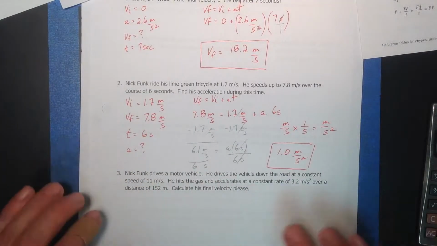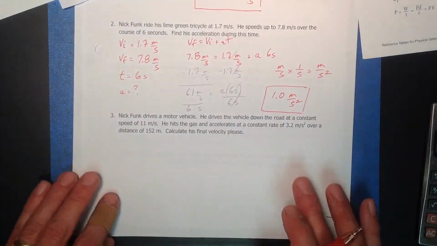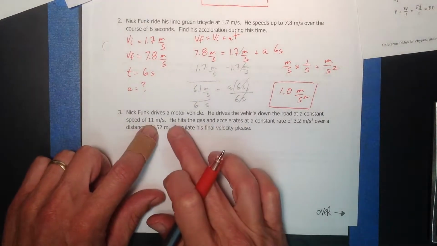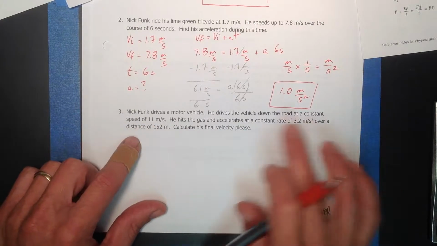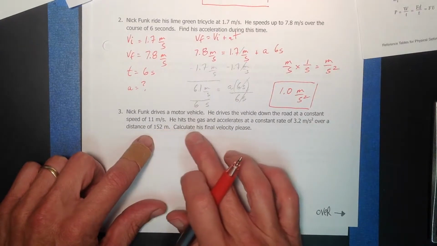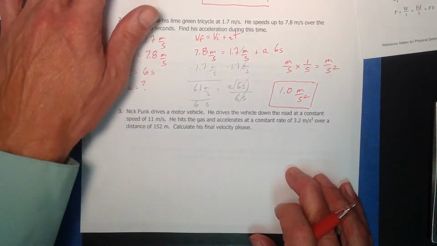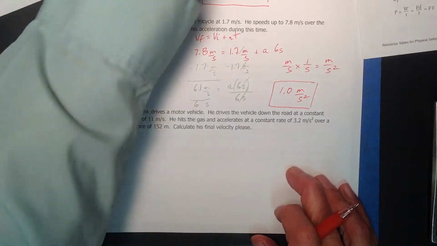Okay. Third one. Nick Funk drives a motor vehicle. He drives the vehicle down the road at a constant speed of 11 meters per second. Hits the gas, accelerates at a constant rate of 3.2 meters per second squared over a distance of 152 meters. Calculate his final velocity, please. So, let's do this here.